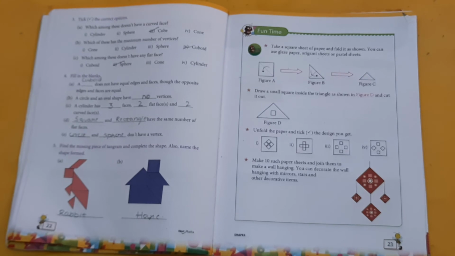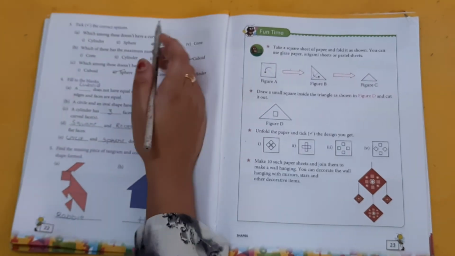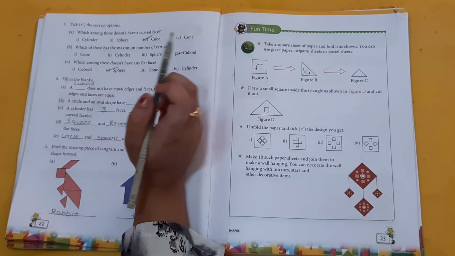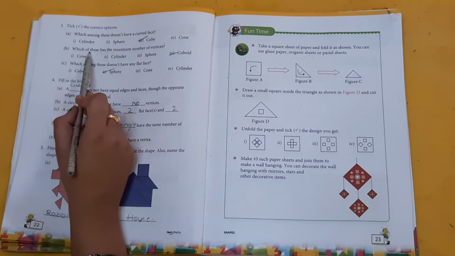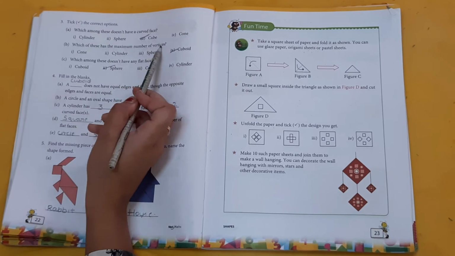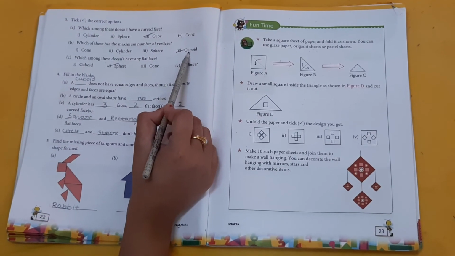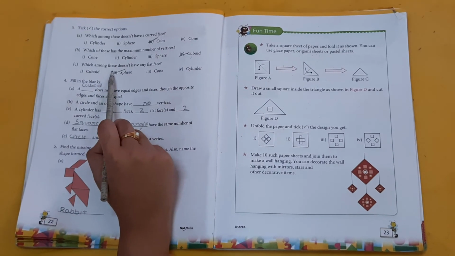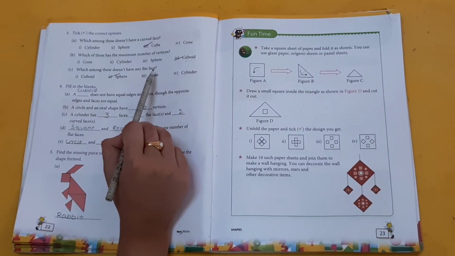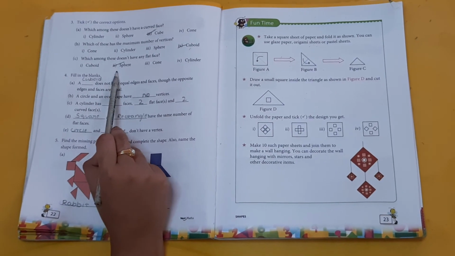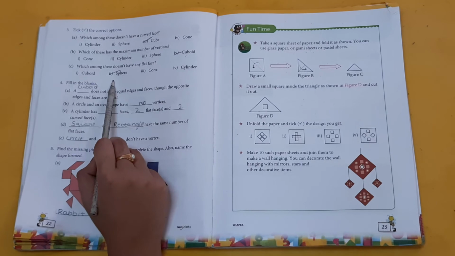Third question, pick the correct option. Which among these doesn't have a curved face? Yes, cube doesn't have a curved face. Which of these has the maximum number of vertices? Cuboid has the maximum number of vertices. Which among these doesn't have any flat face? Cuboid has a flat face, but sphere doesn't have any flat face.